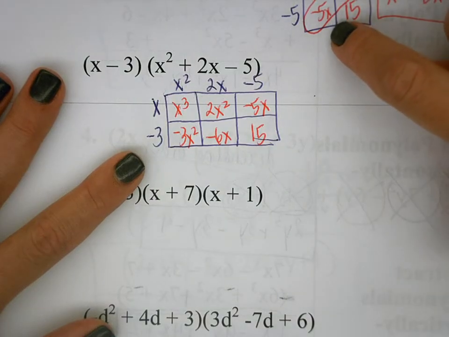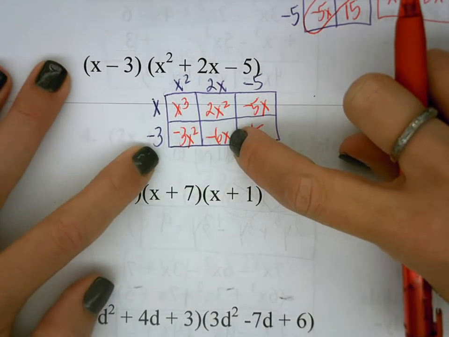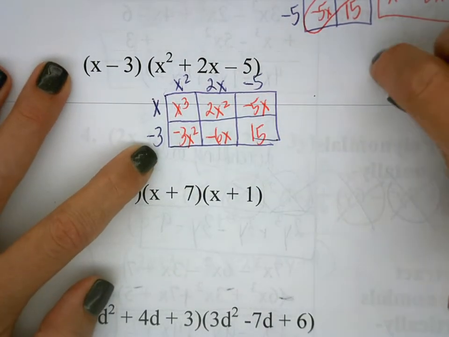Are you still confused or do you see? You said negative 6x squared. It's negative 6x. Yeah, I know, because I thought you were talking about negative 3x squared still.